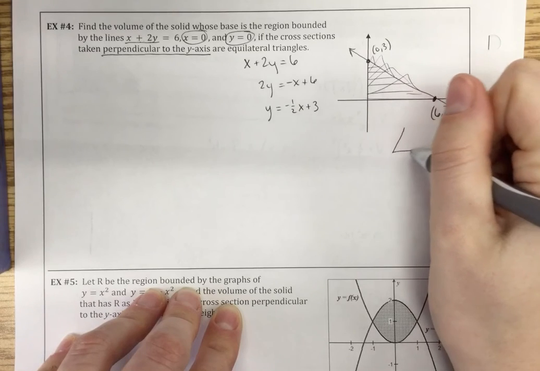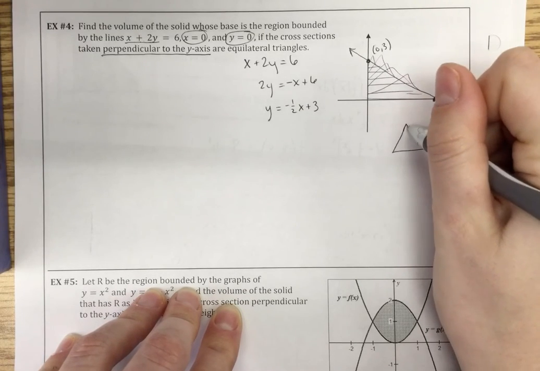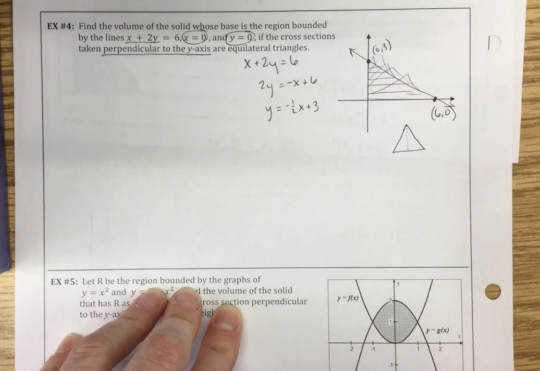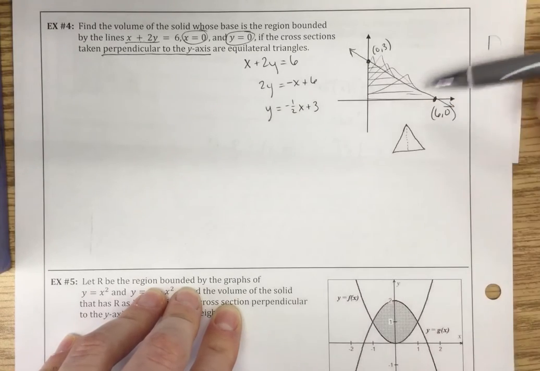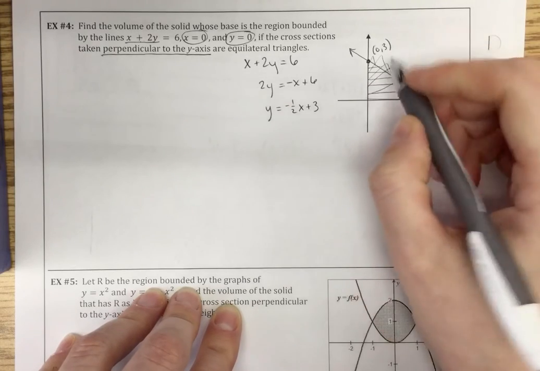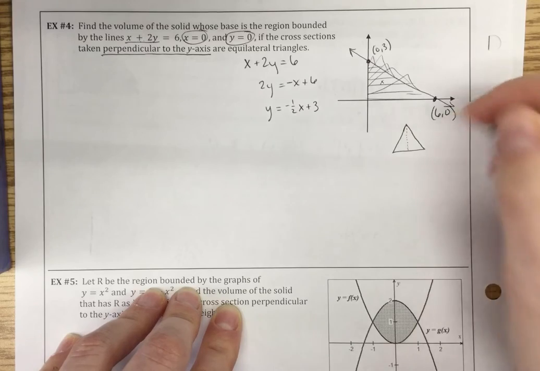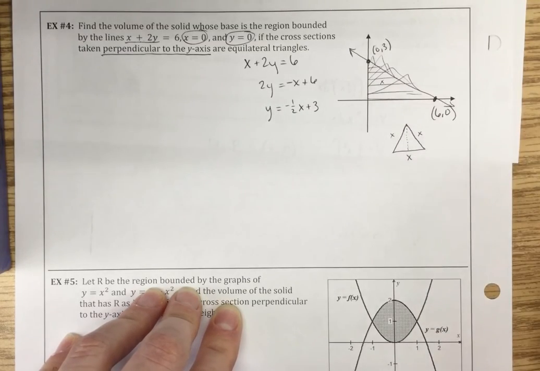So let's see. They're equilateral, which tells me that they're going to be 30, 60, 90 triangles when I cut one of them in half. This distance right here, just like when we had the distance in the previous problem going up and down, was y. This distance is going to be x. And if it's equilateral, that means all these sides are x.